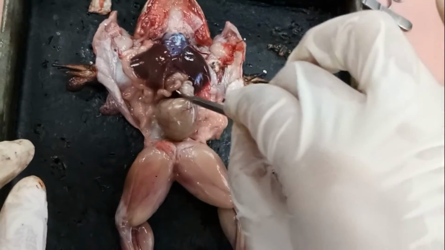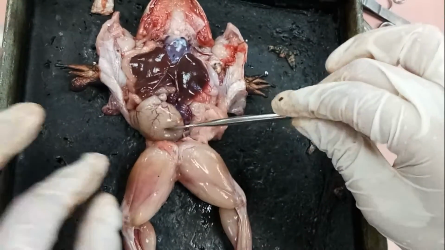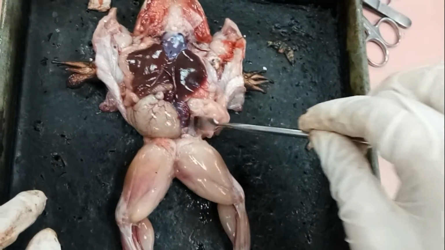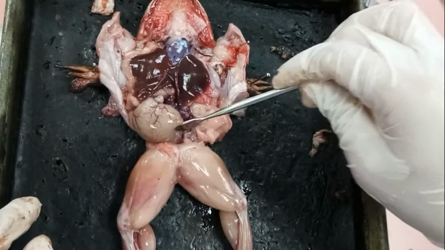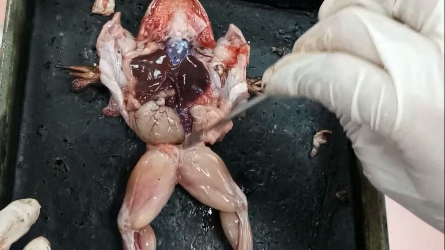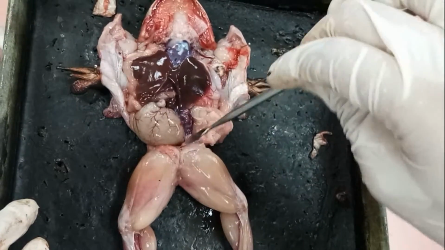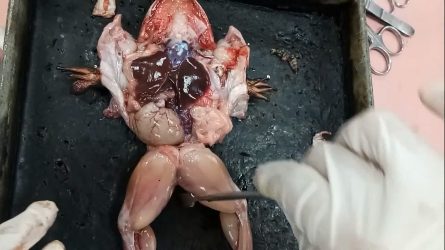So that's all. The urinary bladder and the large intestine are connected to the cloaca, to later on remove those wastes out of the body.